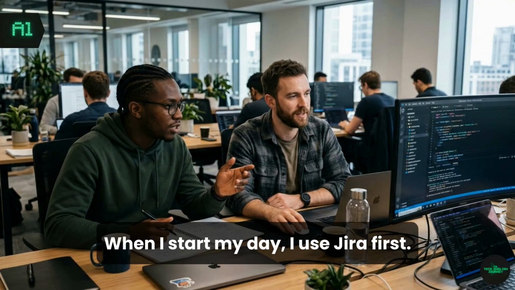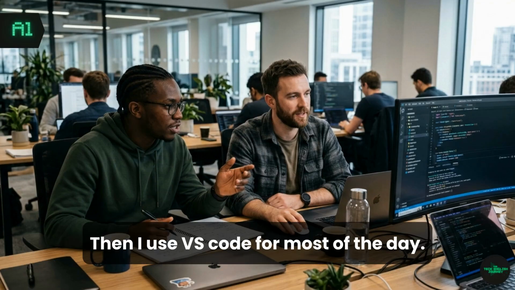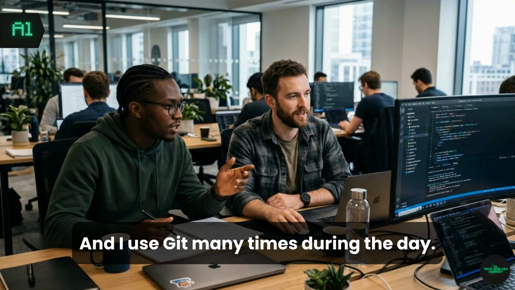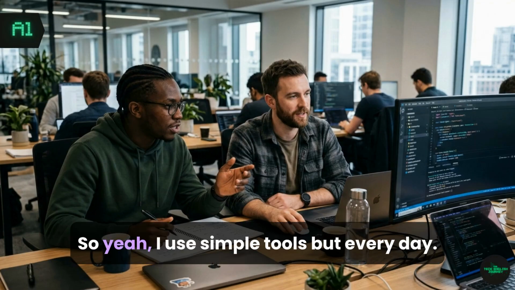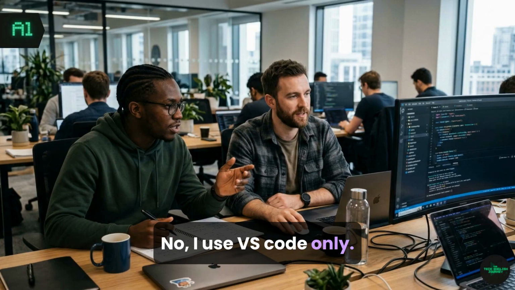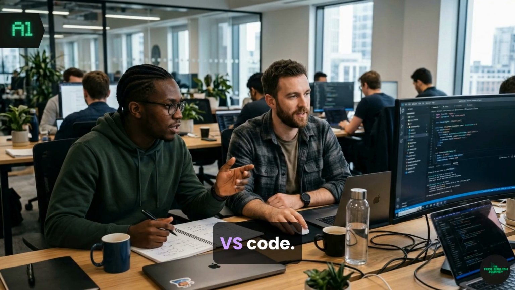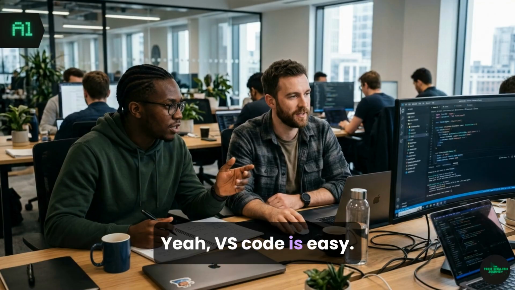Yeah, same. When I start my day, I use Jira first. I use Jira after stand-up. Okay. Then I use VS Code for most of the day. Yes. And I use Git many times during the day. Same. So yeah, I use simple tools, but every day. Yeah, me too. Do you use any other editor? No, I use VS Code only. Same. I used another one before, but now I use VS Code. Yeah, VS Code is easy.